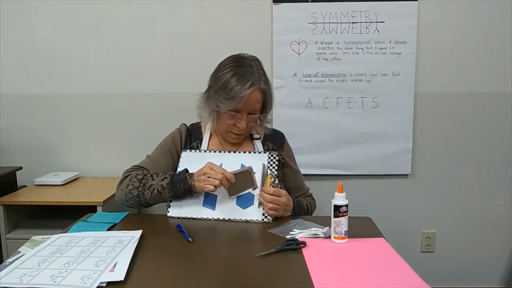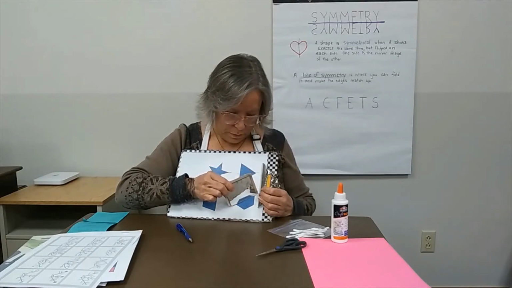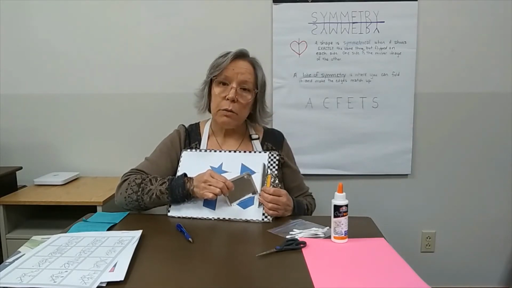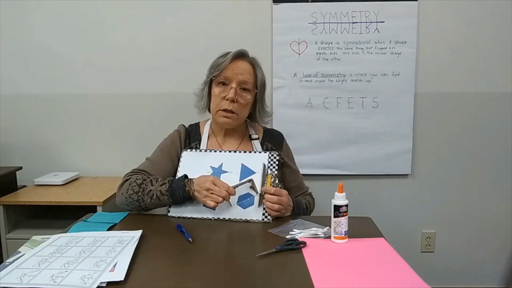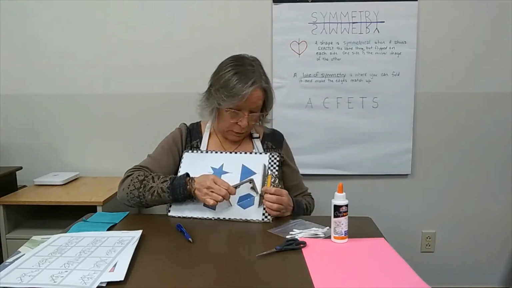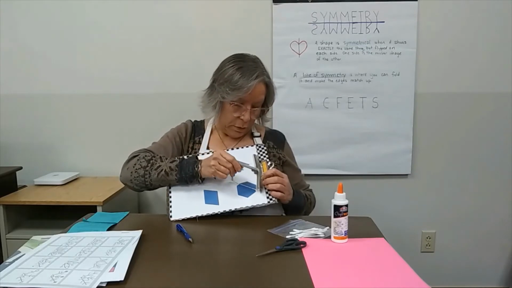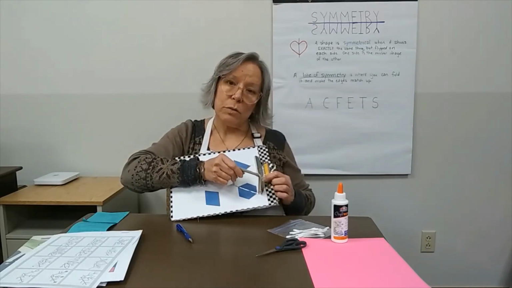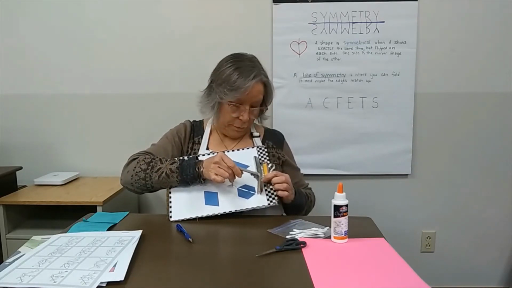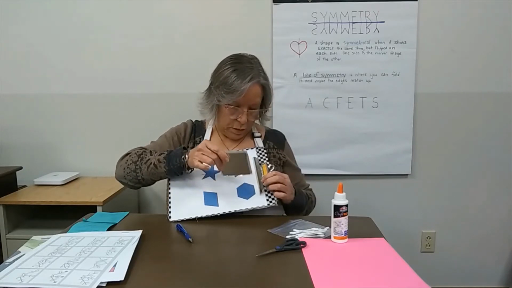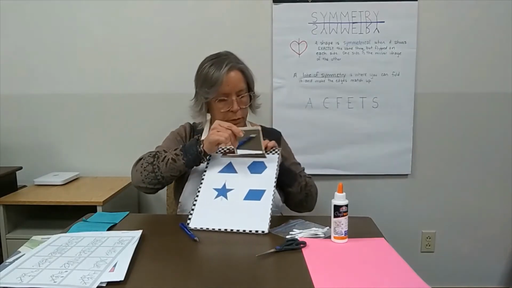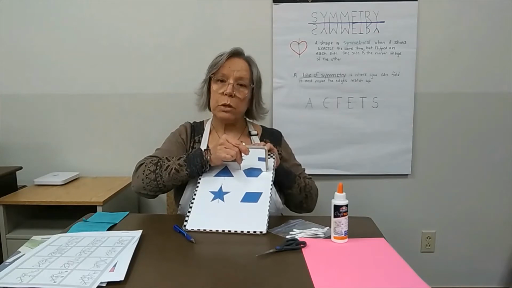No. There, right? Yes. And actually, this one can have different lines because we can also go that way and you can see it looks flipped, the mirror image, and the same with this one as well.